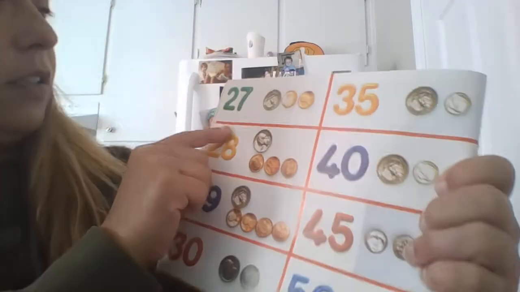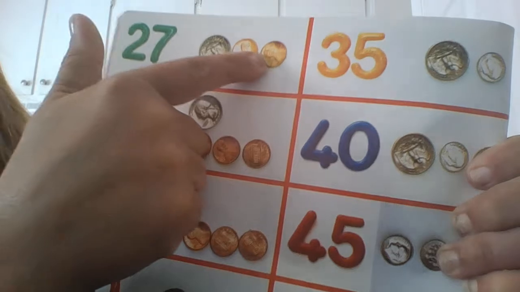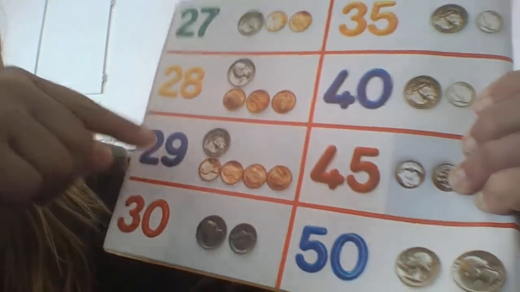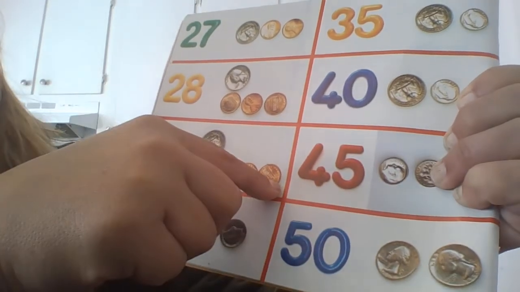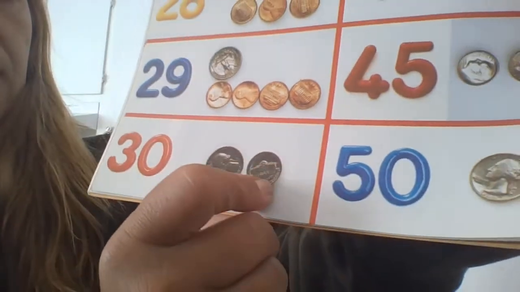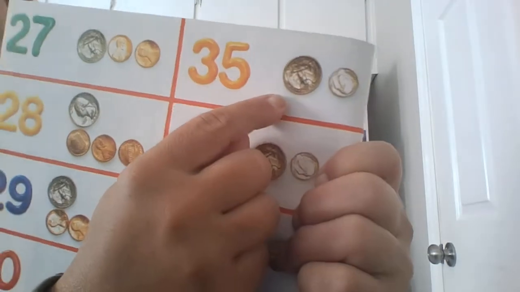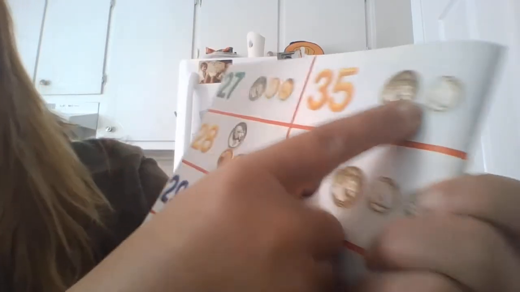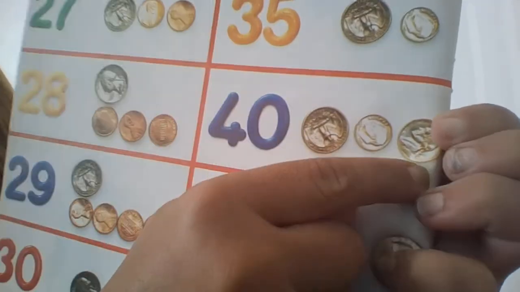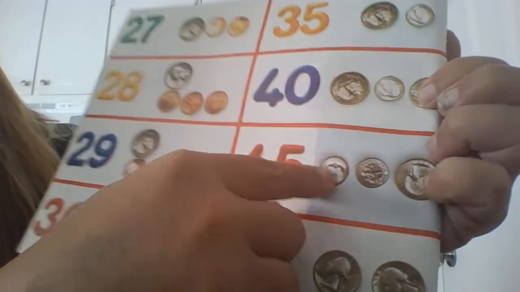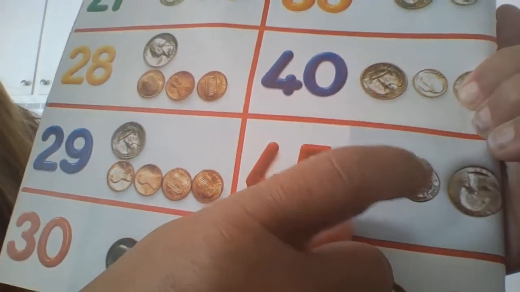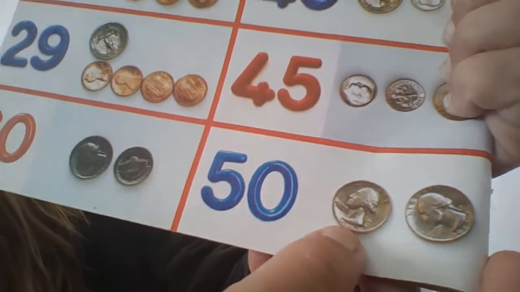Ooh, look at all these numbers. 27, quarter, 2 pennies. 28, quarter, 3 pennies. 29, quarter, and 4 pennies. And 30. You can have a quarter and a nickel. 35, you can have a quarter and a dime. 40, quarter, dime, and a nickel. 45, a dime and another dime and a quarter. 25, 35, 45. 50, 2 quarters.